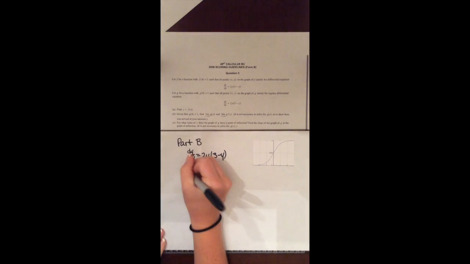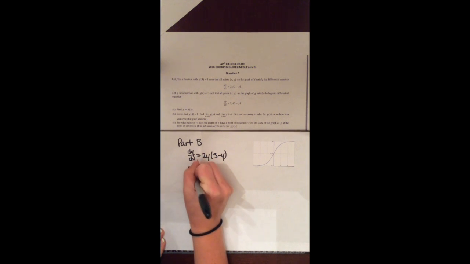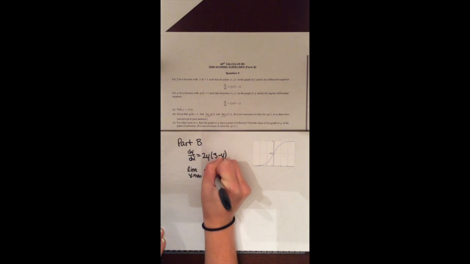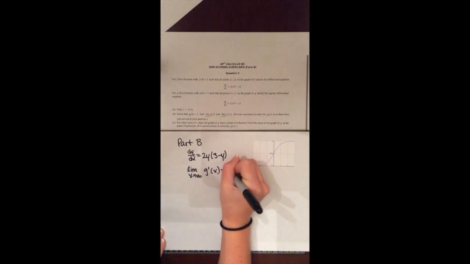Part B also asks us to find the limit as x approaches infinity of g prime of x. We know that a standard logistic function looks like this. As it approaches infinity, it gets closer to a number without touching it. In this problem, the function approaches 3. And since the derivative tells us slope, and the slope of the function as it approaches 3 is getting smaller, the slope is 0. So the limit as x approaches infinity of g prime of x is equal to 0.